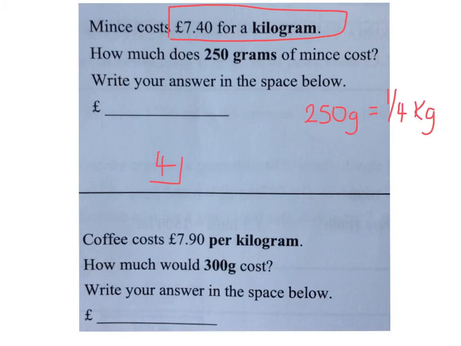So we divide 4 into £7.40. 4 into 7 goes once, decimal point in, 3 left over. 4 into 34 goes 8 times, and you've got 2 left. 4 into 20 goes 5. So 1/4 costs £1.85.